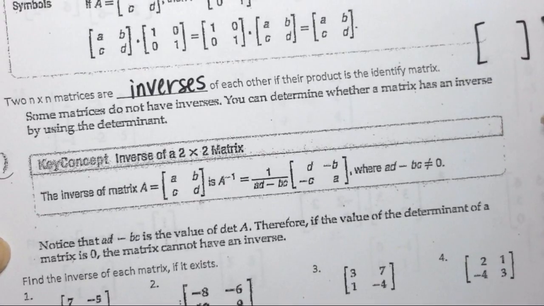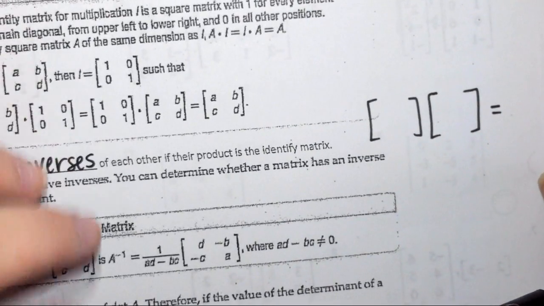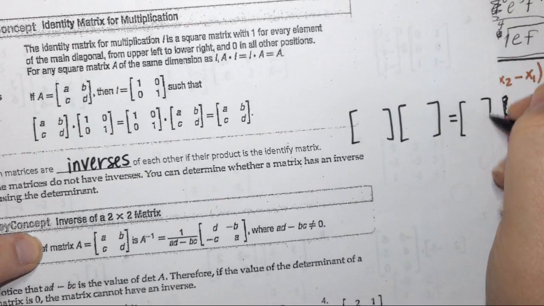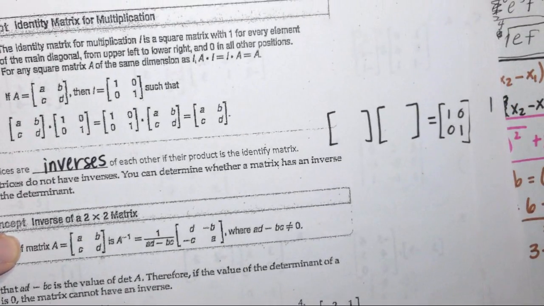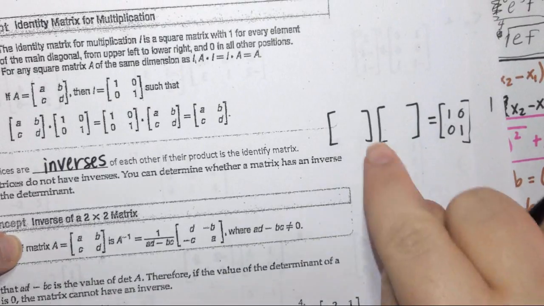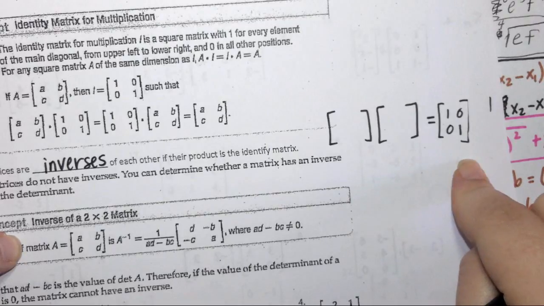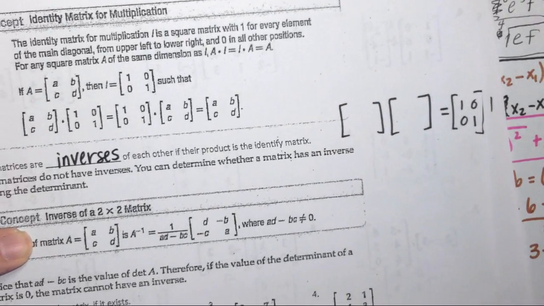So if we have 2 matrices, whatever they are, and we multiply them together and we get 1, 0, 0, 1 back, then those matrices are inverses. If we multiply 2 matrices together and get back the identity matrix, then this matrix is an inverse of this matrix.